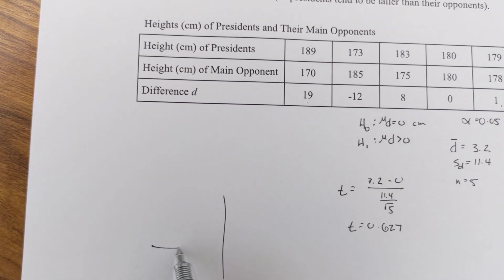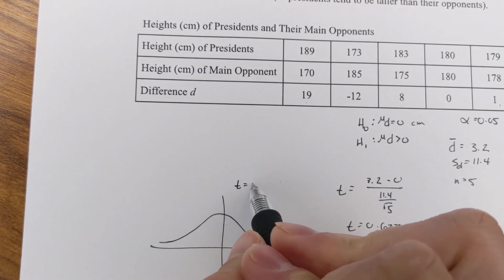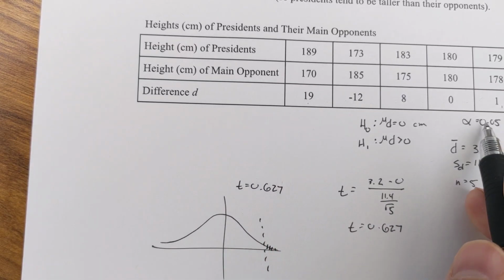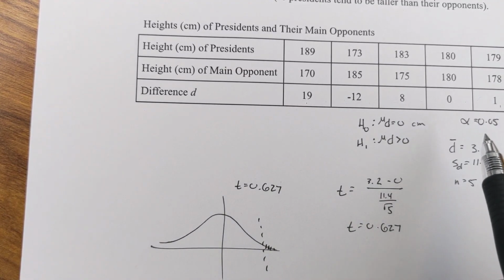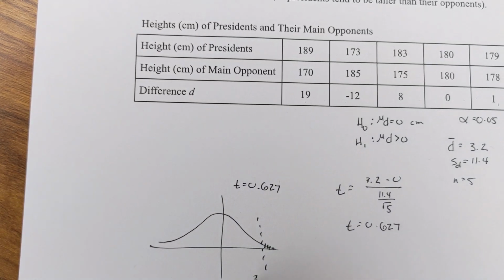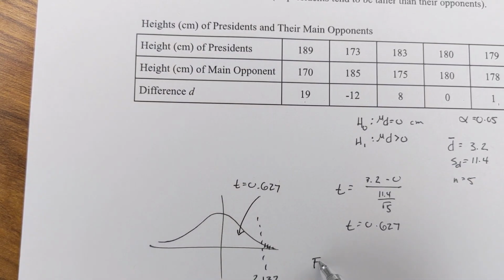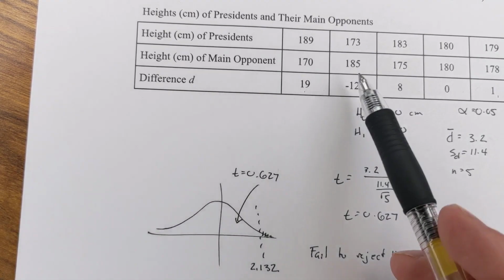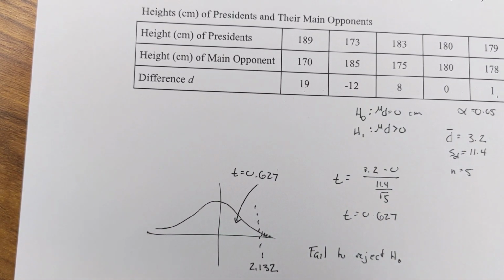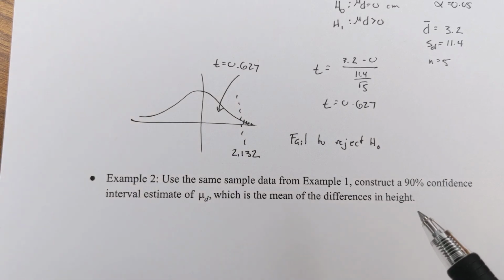Okay, so we've got a greater-than test, so our rejection region is up at the top. Our score is 0.627 using that alpha, and degrees of freedom would be 4. Our critical value is 2.132. Our test statistic is somewhere in here, so we fail to reject H0. So we cannot say that there is a difference between the heights of the presidents and the heights of their main opponents. Even though this person is much taller, this person is much shorter. So there you go.